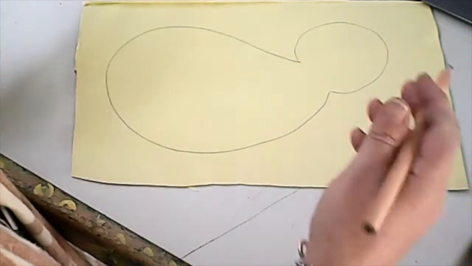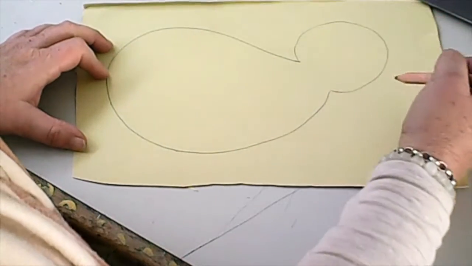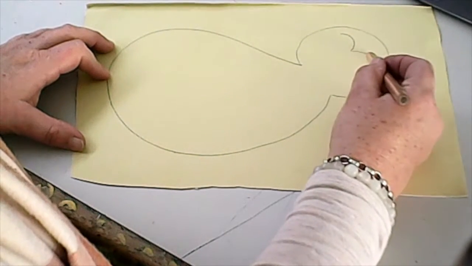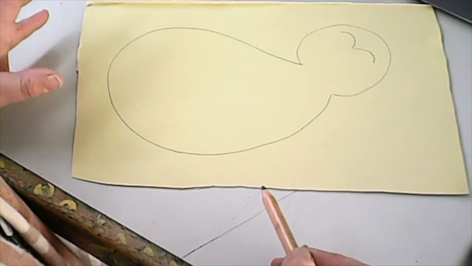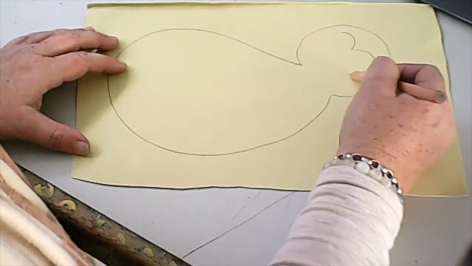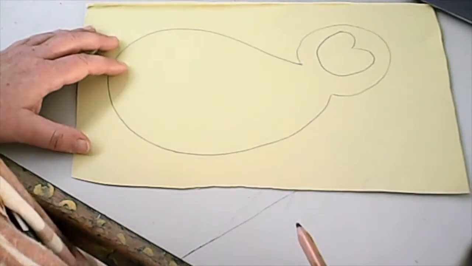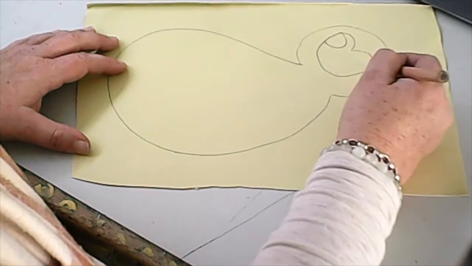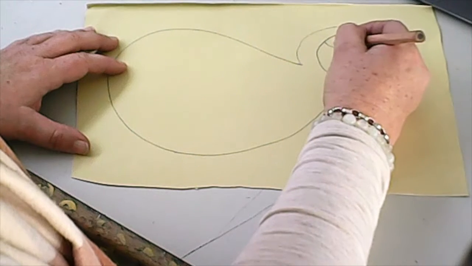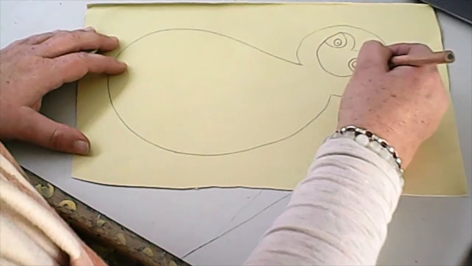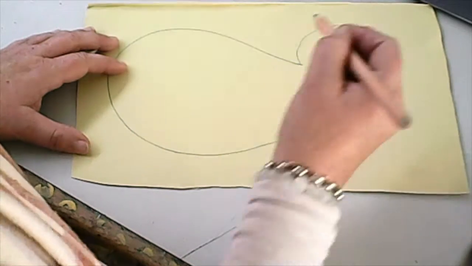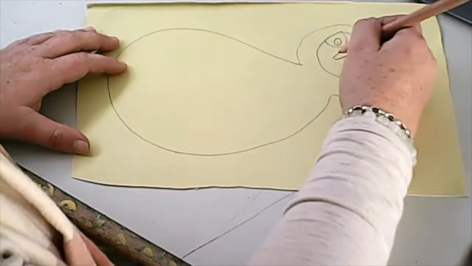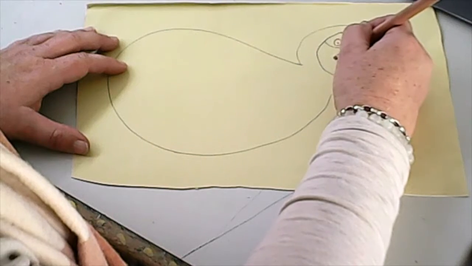If you go wrong, just rub it out or use another piece. The head part I did kind of like I was going to do a love heart, but then I just kept it going around. And then the eyes, I just had the eyes coming off the love heart shape. And the nose, I just did a U shape for the nose, and then I just coloured the bottom part of that in for his little nose.